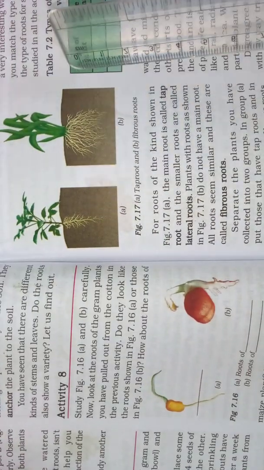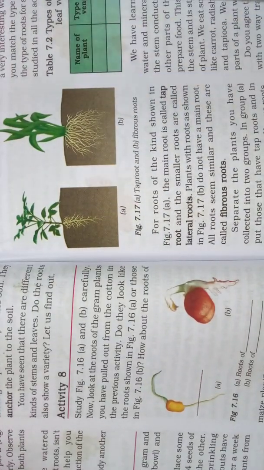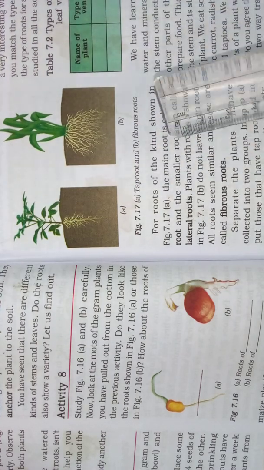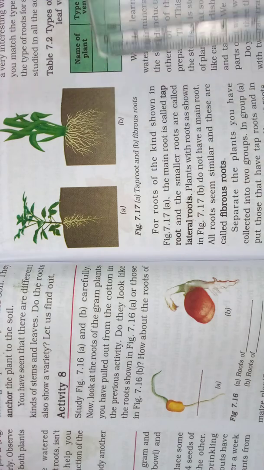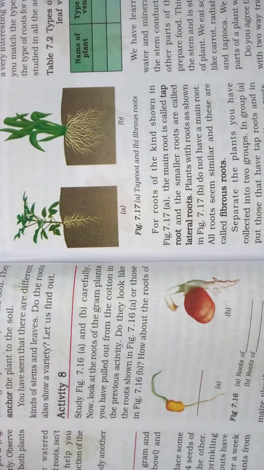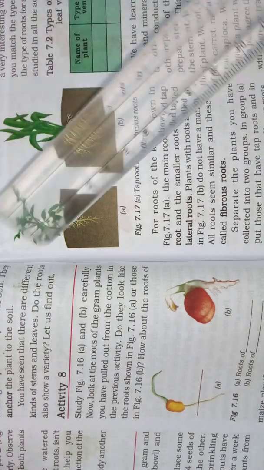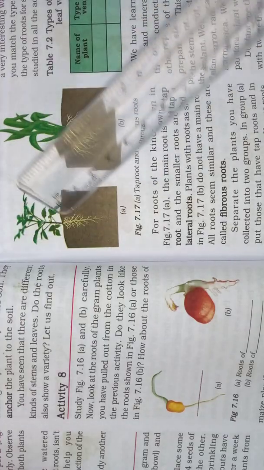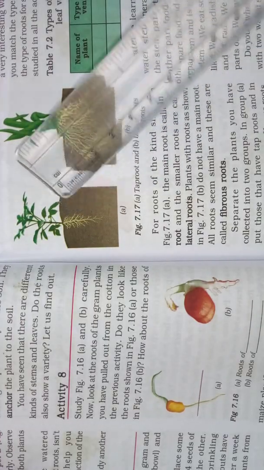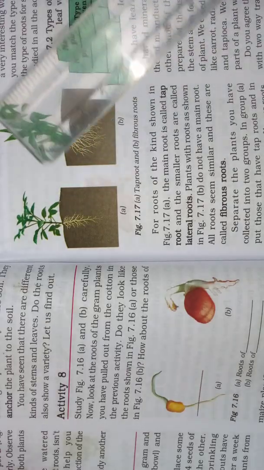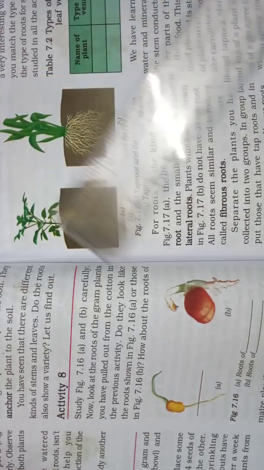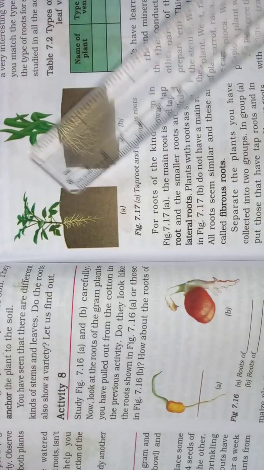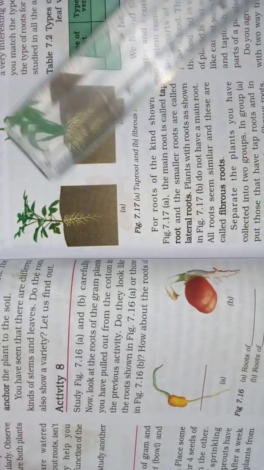Okay. Tap root as well as fibrous root. The main root is called the tap root and the smaller roots are called the lateral roots. In tap root, the main root is called the tap root and the smaller roots going to this side are called lateral roots. This is the tap root. It has one main root, which is called tap root, and small roots from the main root.